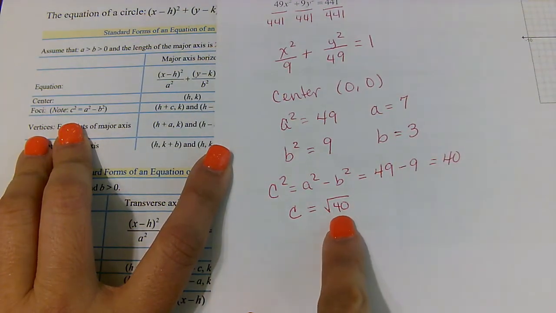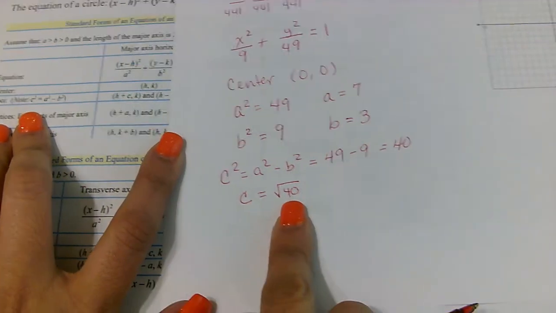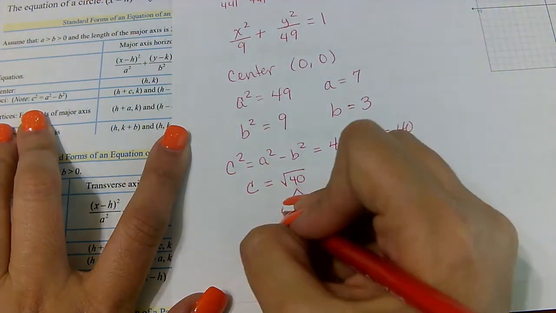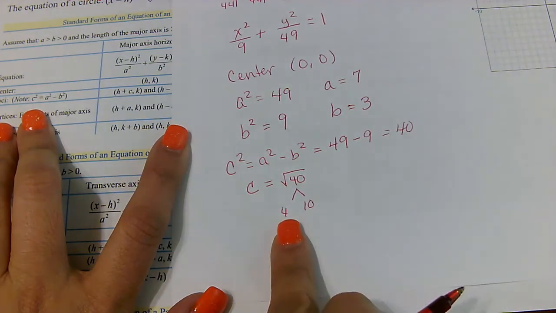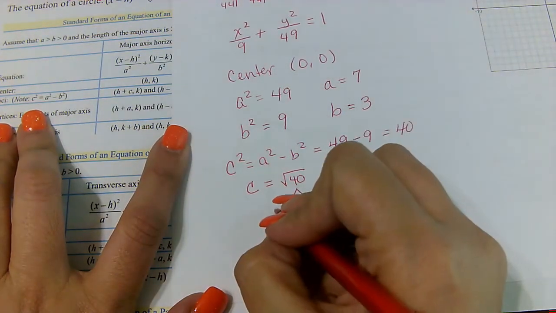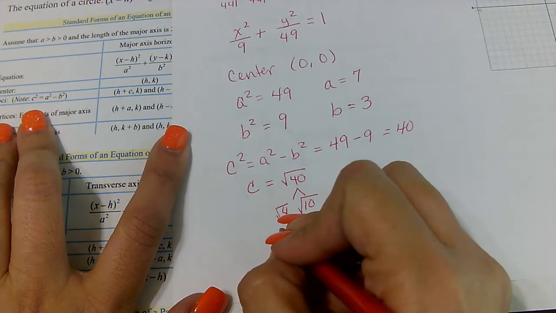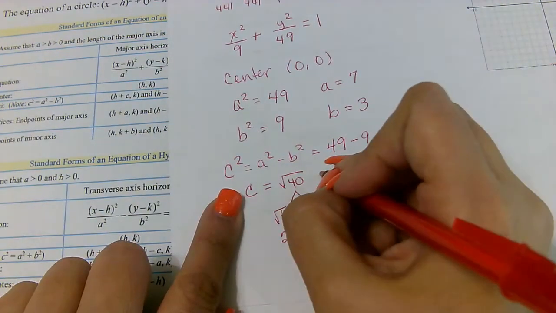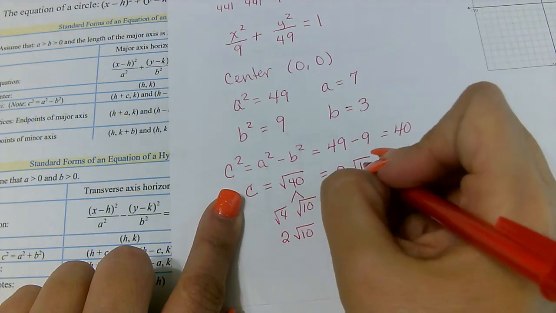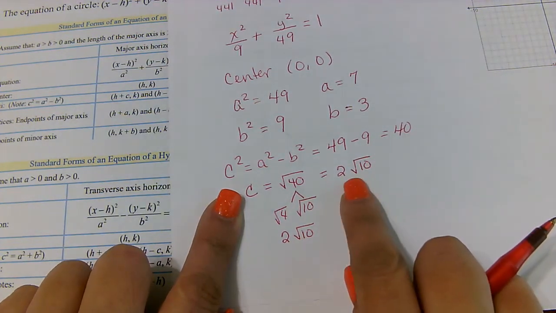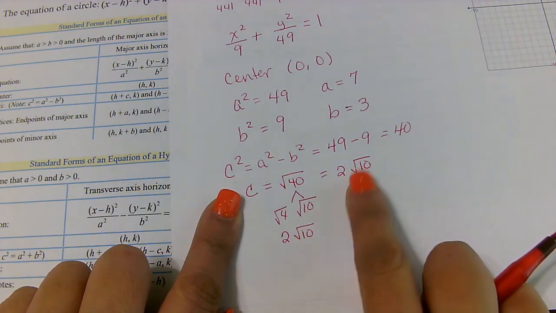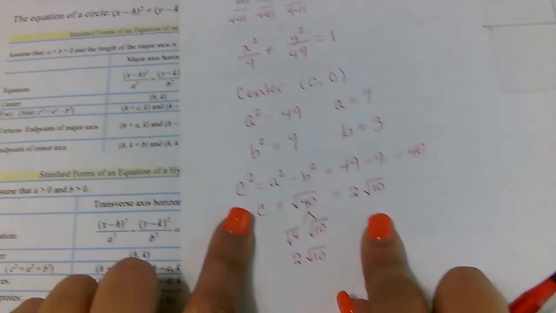Don't leave your answer in this form. If we can simplify it, we should. Remember, 40 is 4 times 10. So I can take the square root of these individually, and then I get 2 square root of 10. So c is equal to 2 square root of 10. This is going to be our simplified form. This is not simplified. We always want to write our answers in simplified form.